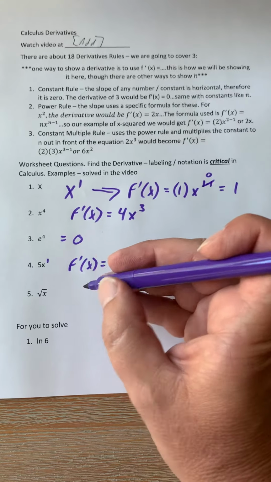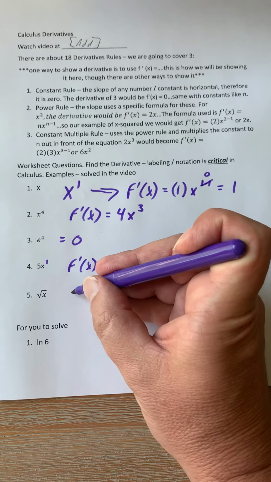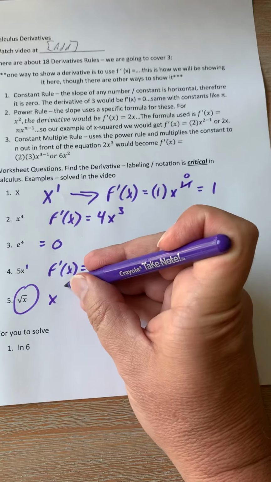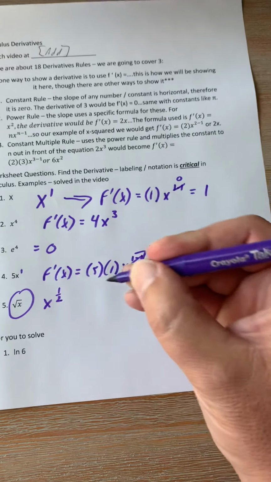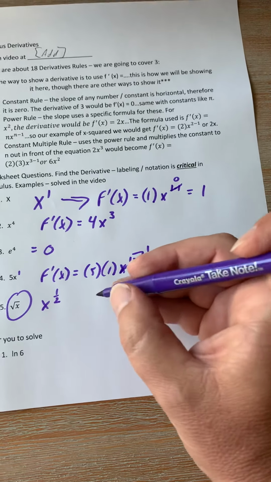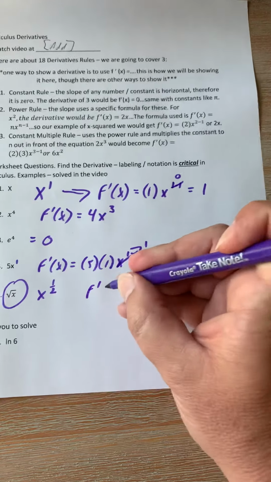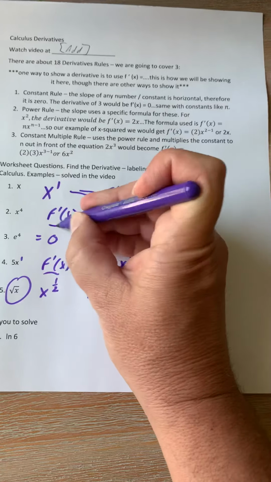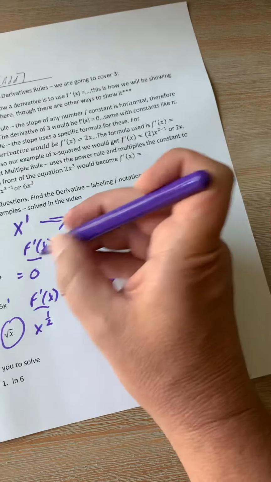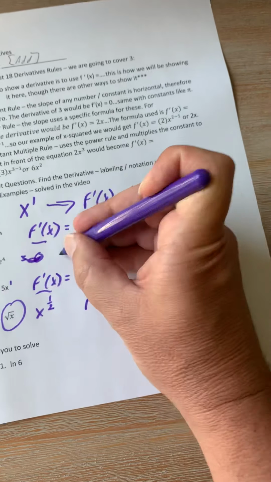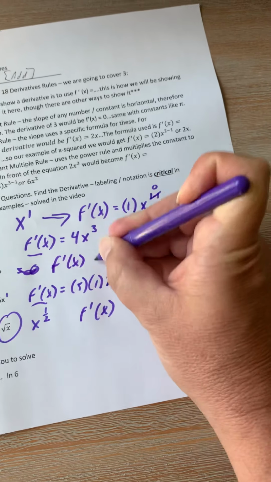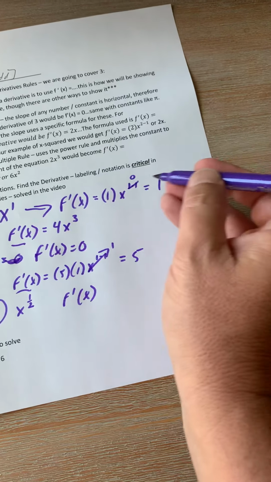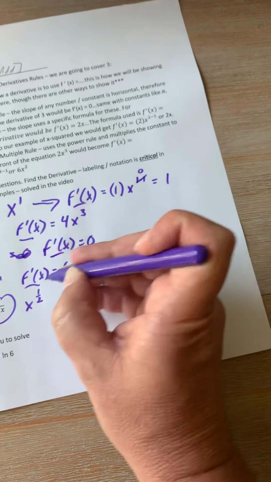Last one's kind of tricky because this turns into, if I take this and change it into its fractional exponent form, I get this. I'm still going to use the power rule to solve this one. And notice I'm doing this every time. I'm always putting this f. I didn't do it here, so that would actually be incorrect. I actually have to, here we go, fixed it. Got it here, there. Okay, so we're all good.